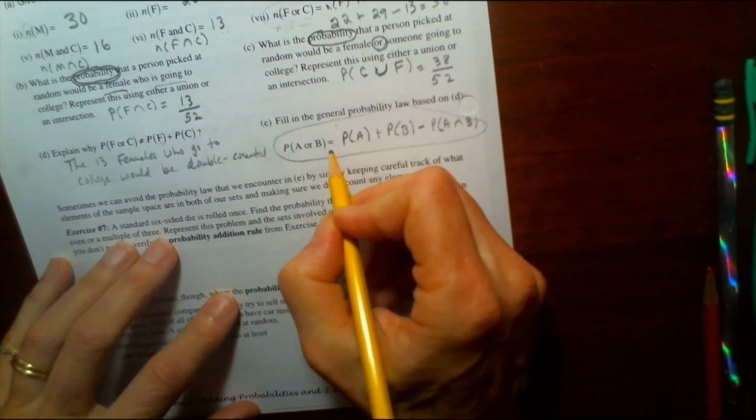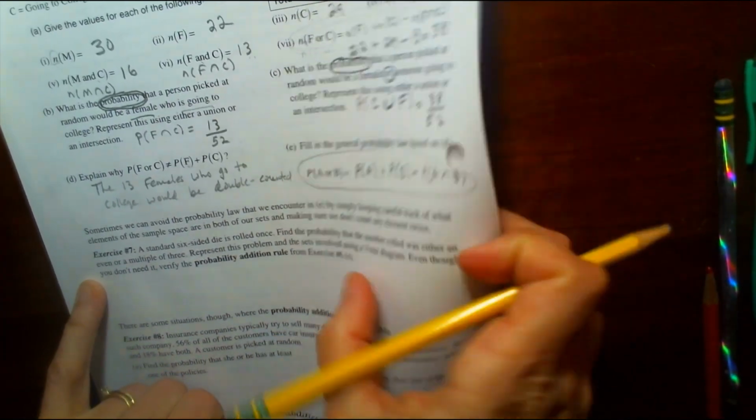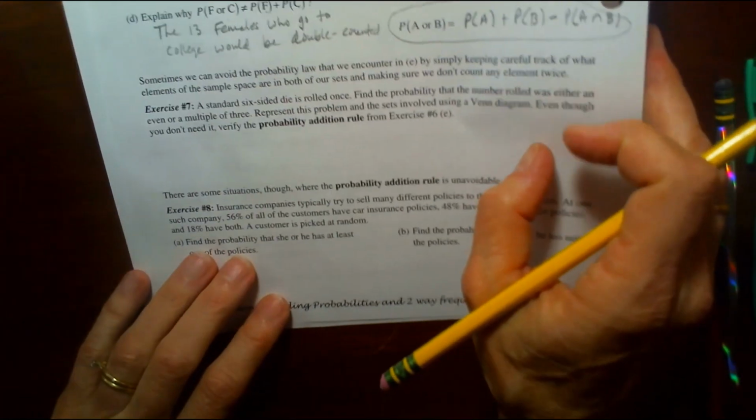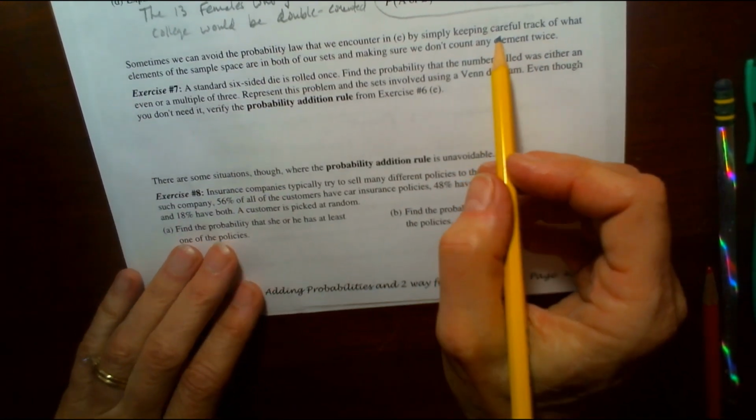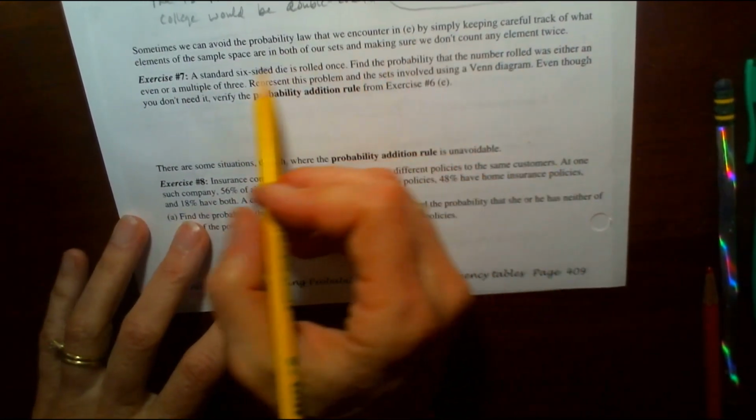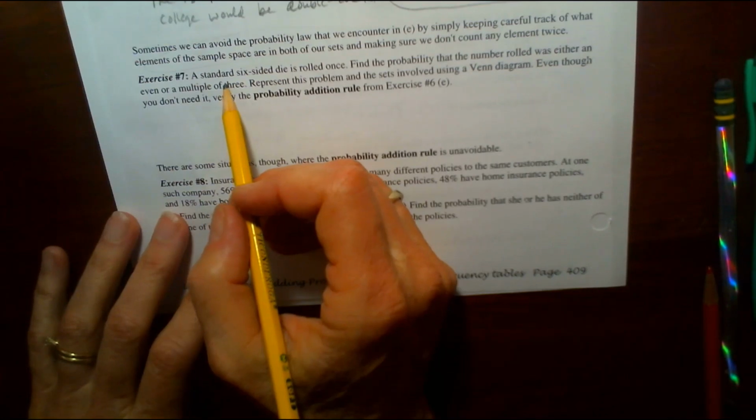So these are probabilities, these are numbers. And so sometimes we can avoid the probability of law. Oh, I'm not sure I'm going to read that. I'm just going to go right to the exercise here.